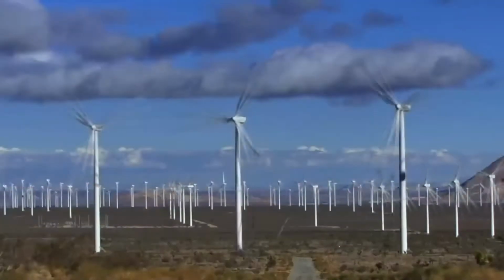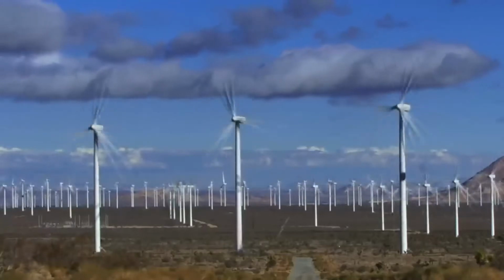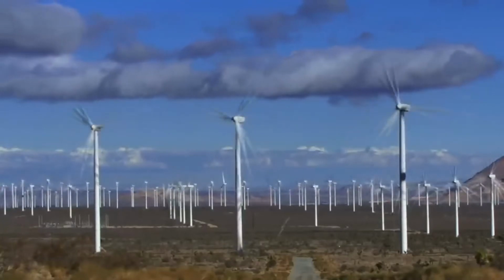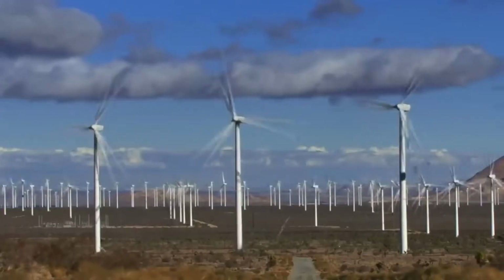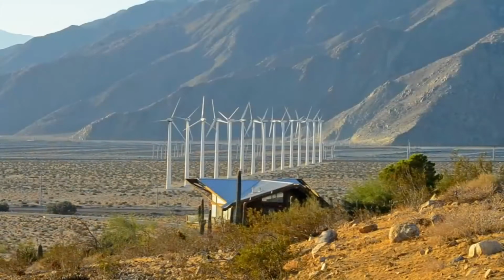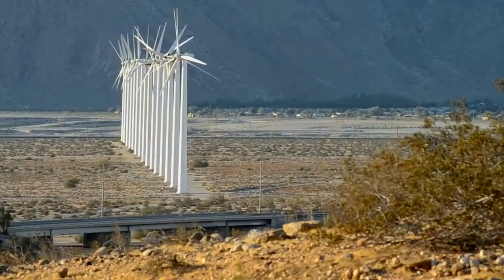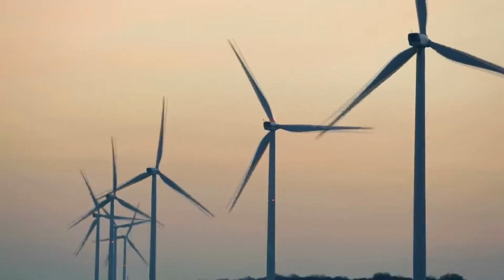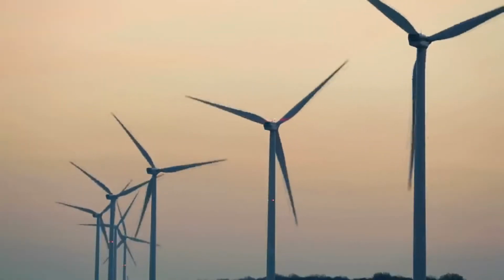Wind energy is generated from God's creation, wind, and it is plentiful, free, and will never run out. The earth receives wind throughout the year, which makes it easier for most, if not all countries, to use windmills to generate wind energy.